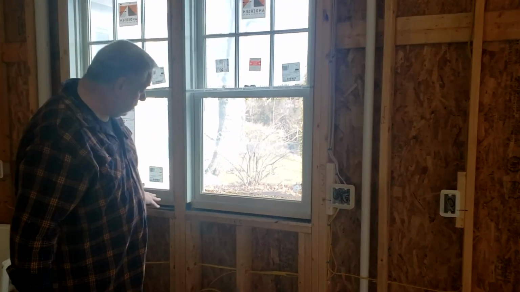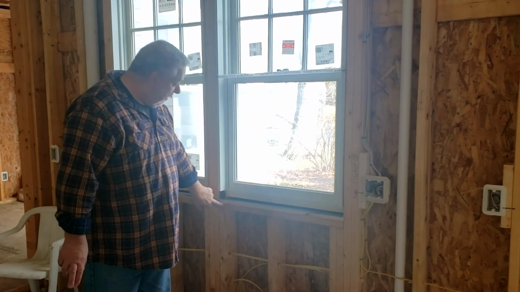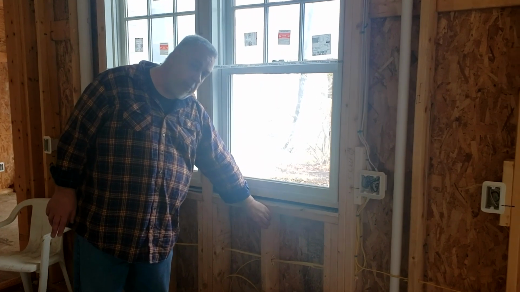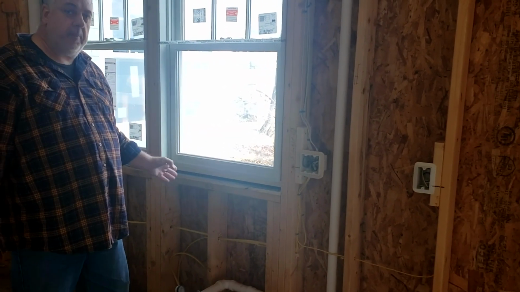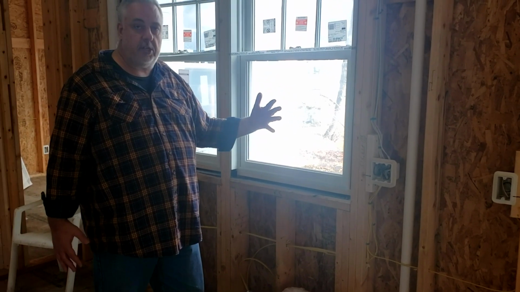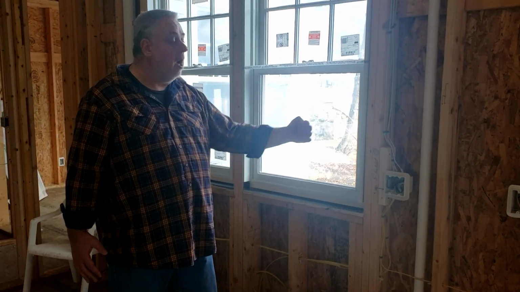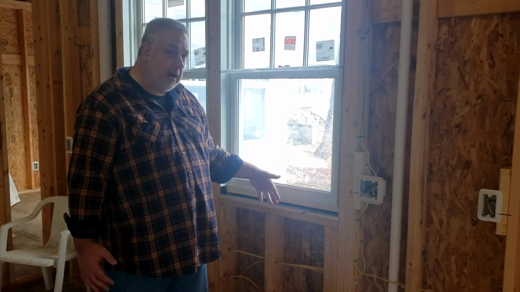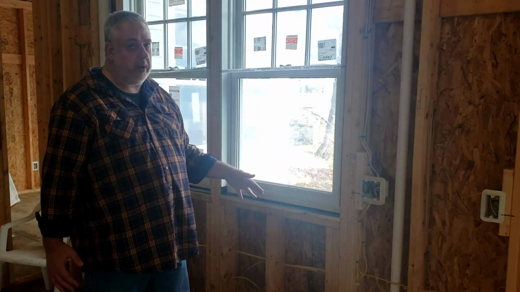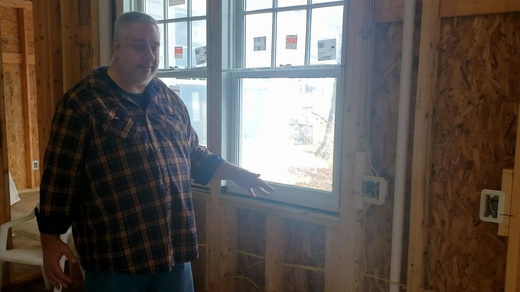As we move across the window, we have the rough sill. The rough sill is supported by cripples. The cripples maintain that stud spacing. So as we apply that sheathing on the outside for shear, we're staying on that 16-inch grid, but also on the inside, we're capturing that 16-inch grid with the drywall on the inside.